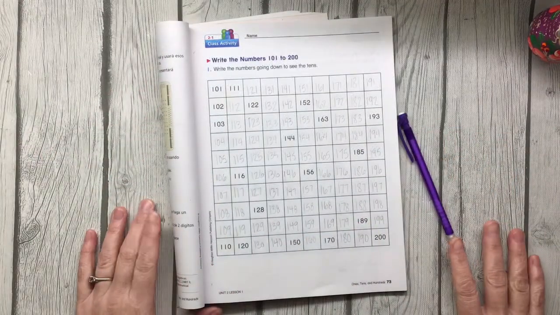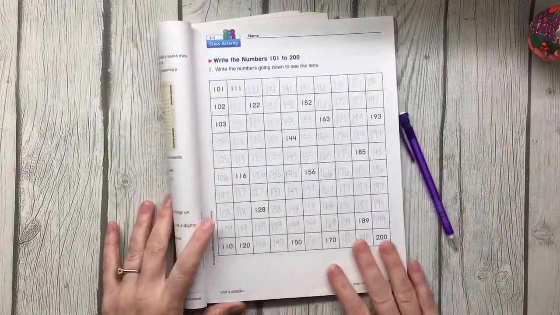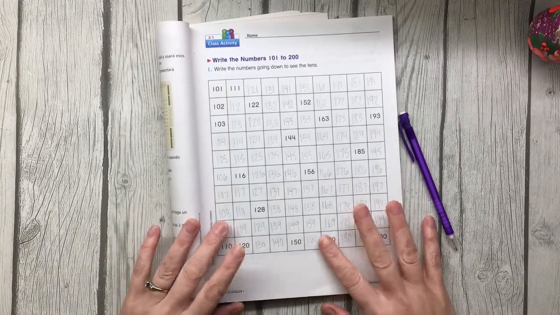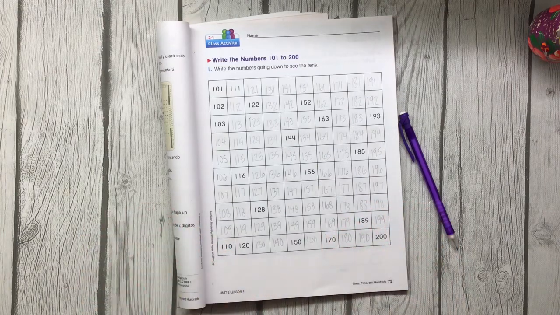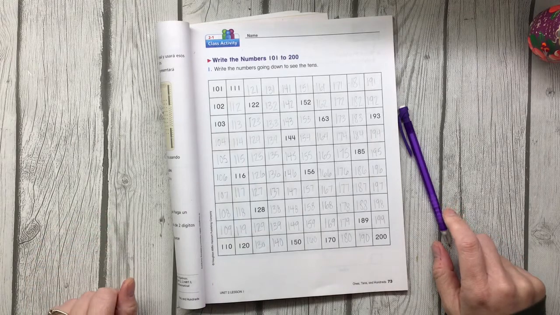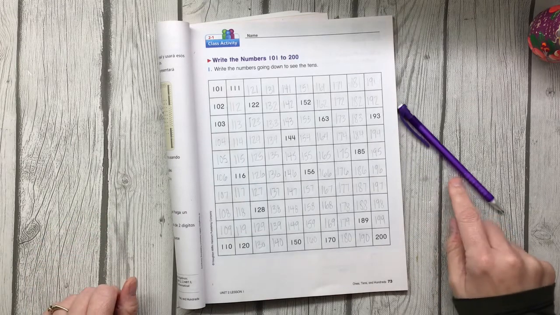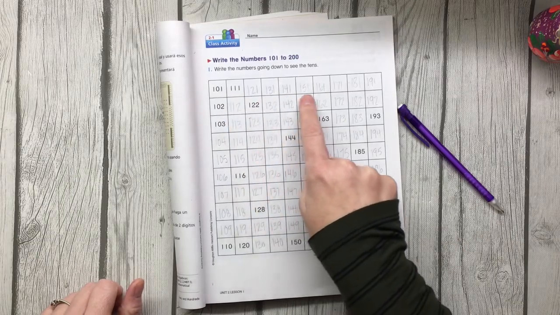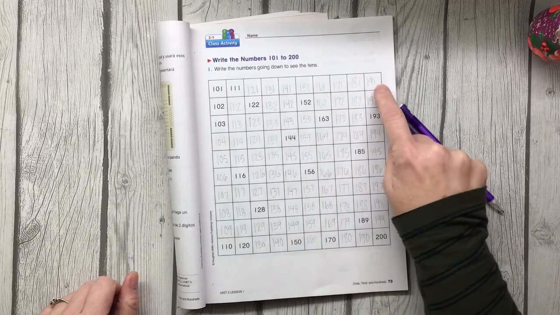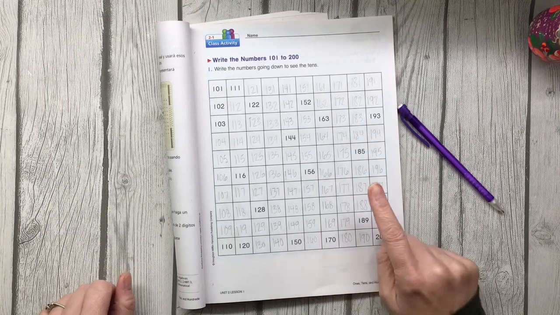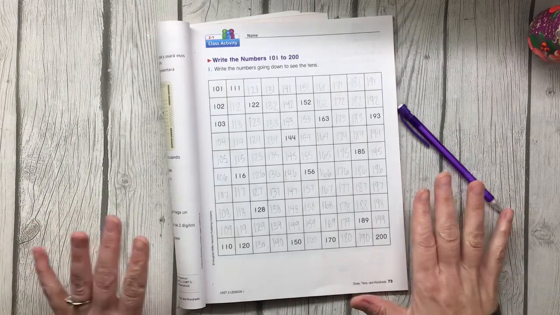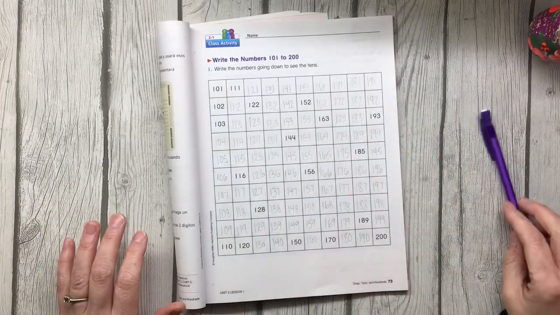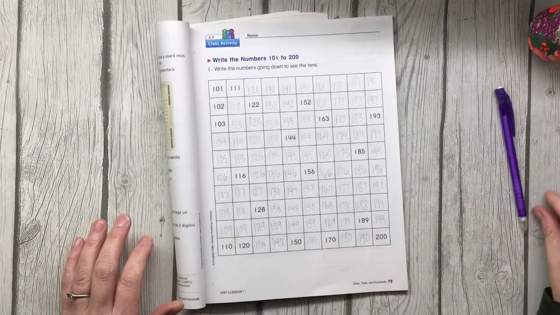All right, friends, so now that we have filled this whole chart in, I want to take a moment and look for patterns that we see consistently on this chart. So, for example, one thing I notice is that all the numbers that are in the ones column here are all ones. So I'm going to pause the video and you're going to tell me, what else do you notice as you look at this 101 to 200 chart?